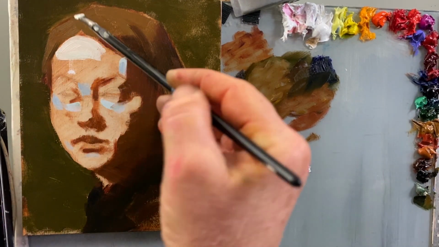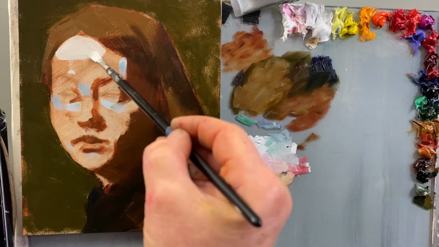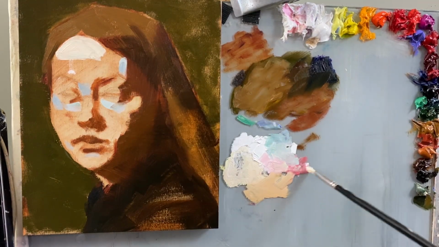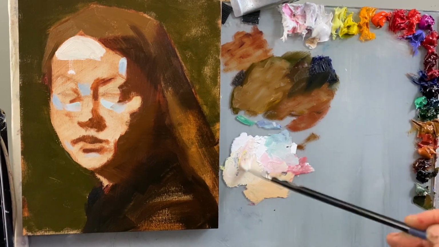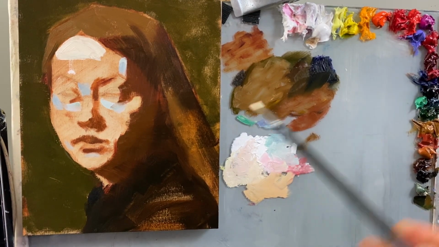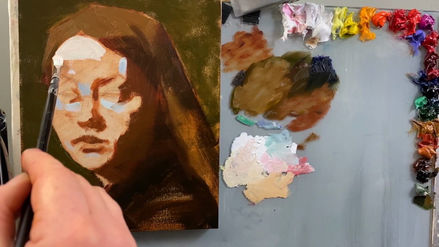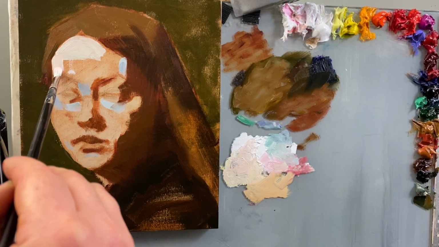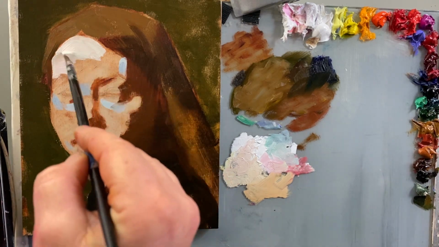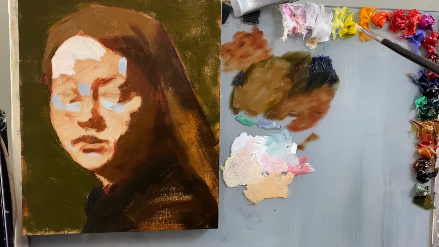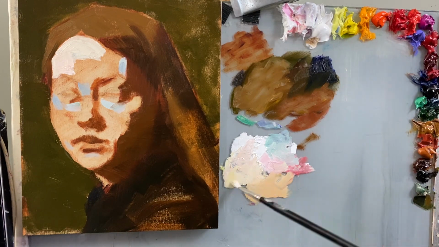And move with the form. Okay. Add a little bit more pink, add a little bit more yellow. Then stream down the forehead.